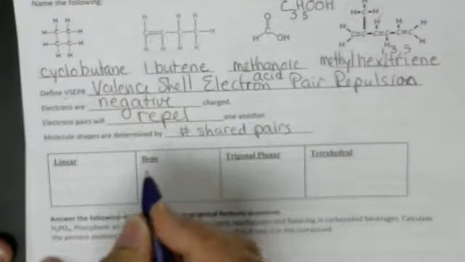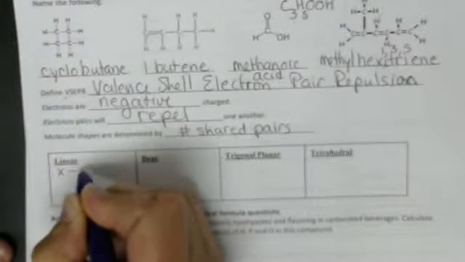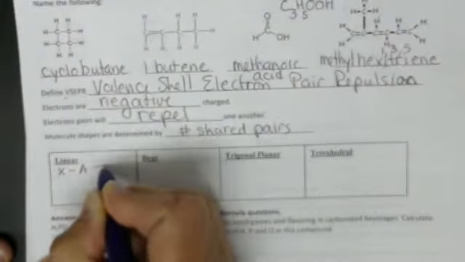For example, linear. Linear should make sense. It's going to be something like here's one atom, and here's our middle atom, and here's the third. So this could be like CO2. Very linear. CO2, carbon dioxide is linear. Very balanced. Those two O's are exactly repelling the same amount, so it doesn't bend.